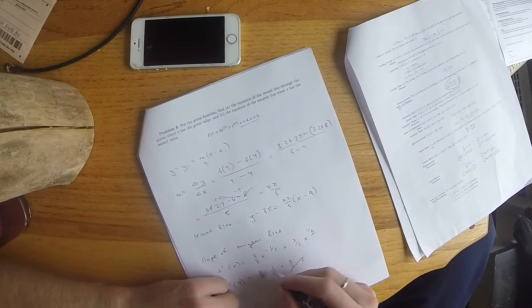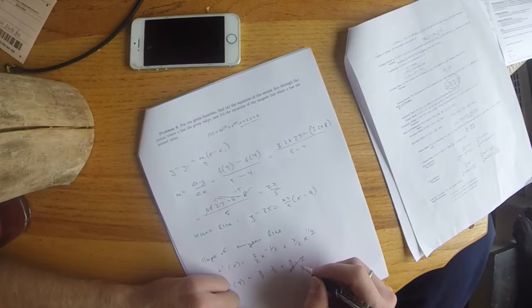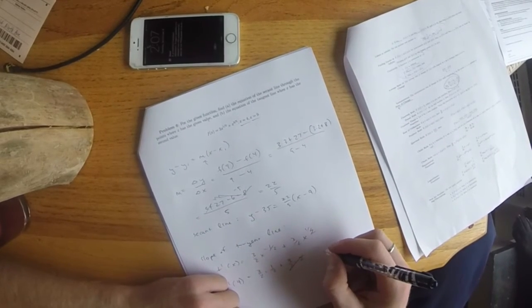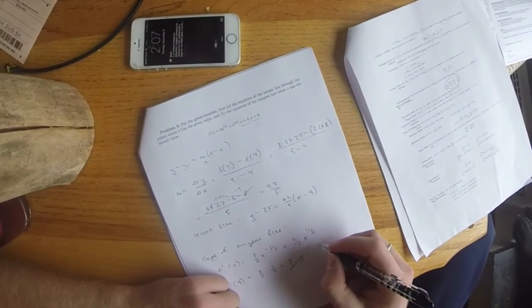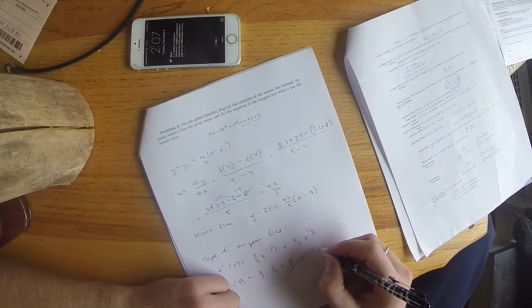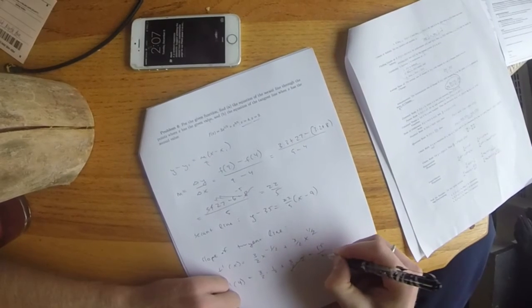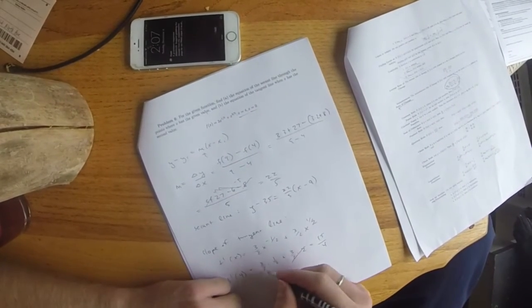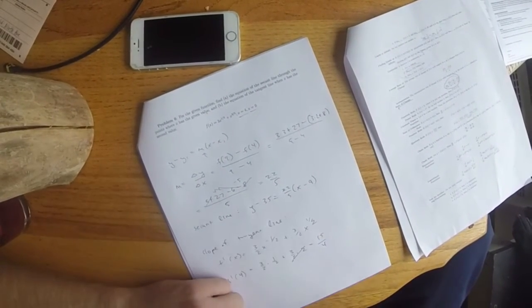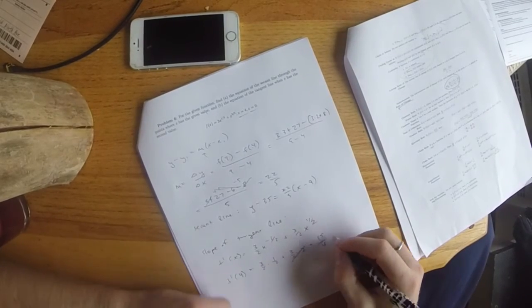Those are going to cancel, so we're going to have 3/4 plus 3, so 12/4, 15/4. Because this is 3/4, and that's 3, so that is 12/4. So we're going to have 15/4.